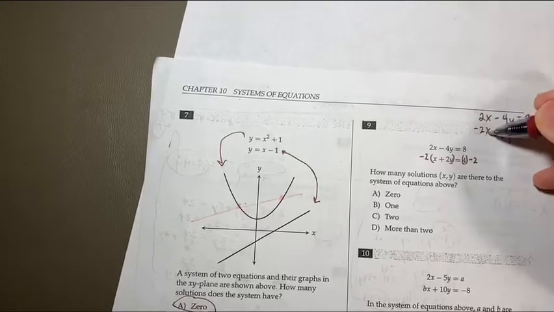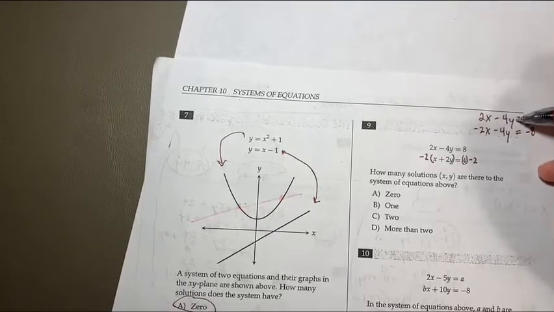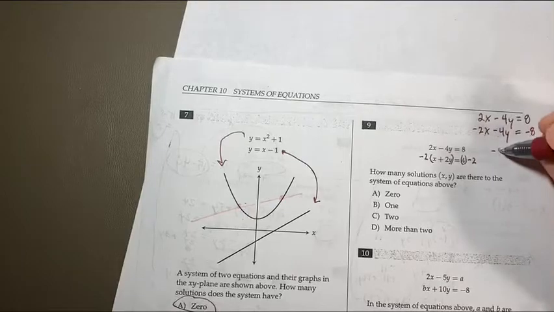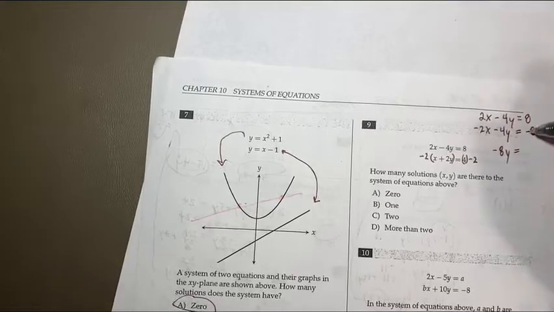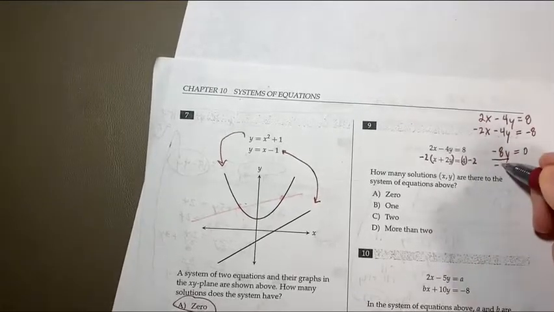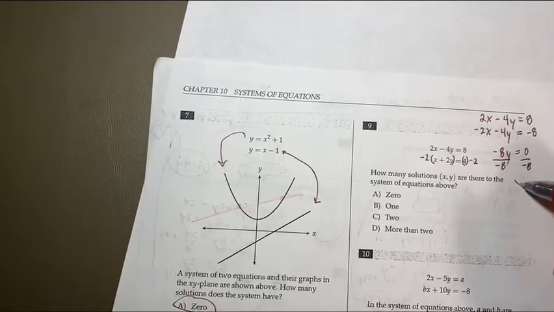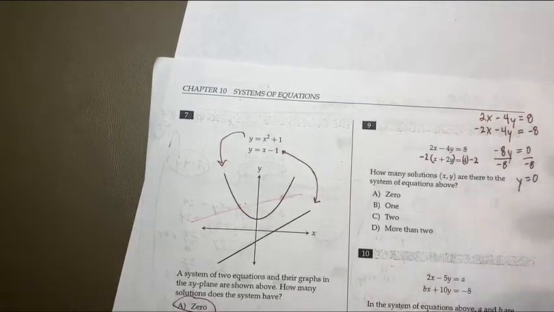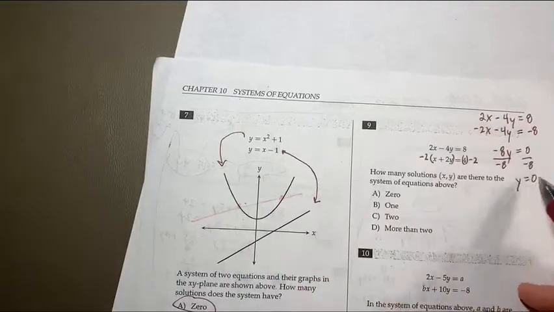Okay, so 2x minus 2x would be 0. Negative 4y minus another 4y would be negative 8y. And 8 minus 8 is 0. So if I divide by negative 8 on both sides, y is equal to 0. Now, don't be fearful of this y equals 0. There's nothing wrong with that.